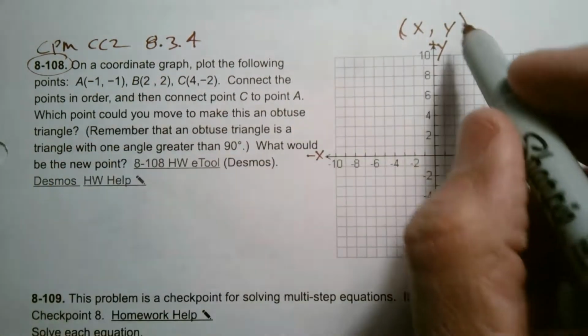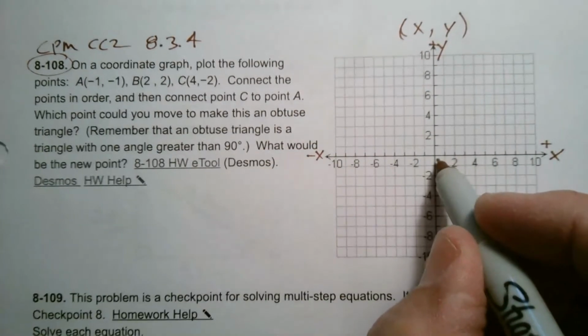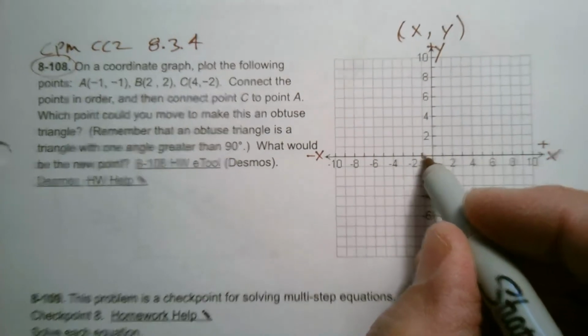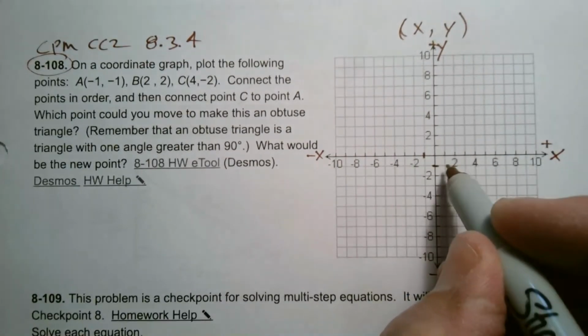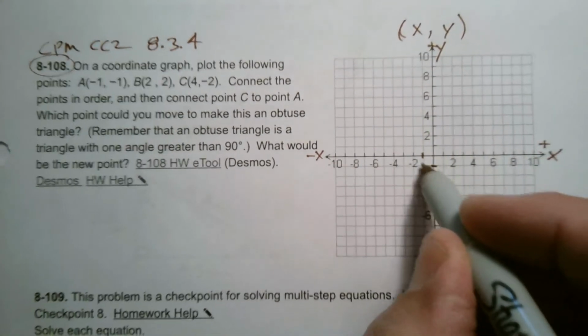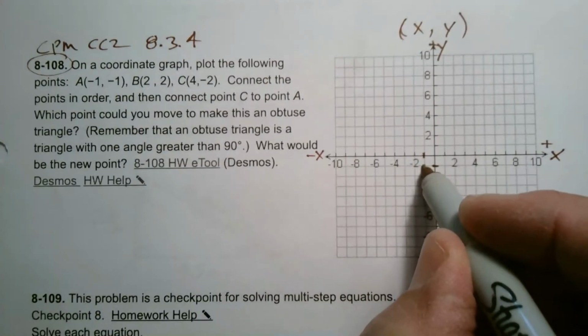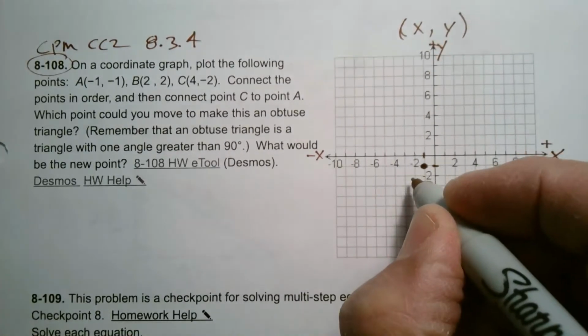So (-1, -1). That means x is -1, which is right here. That's where x is -1, and y is -1, which is right there. So those two coordinates connect to that point right there. And so that would be my A.